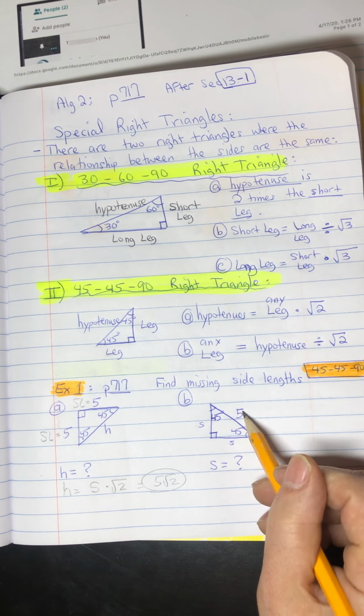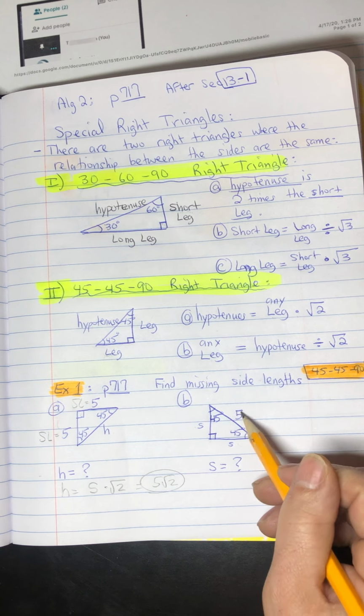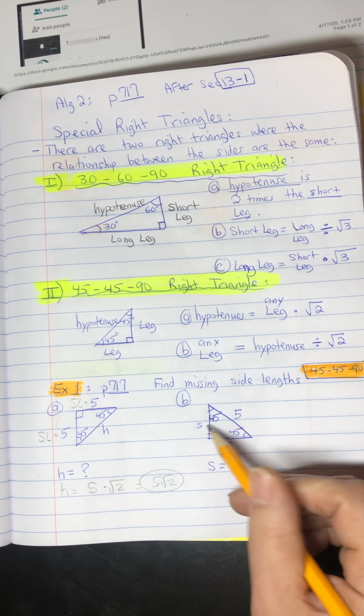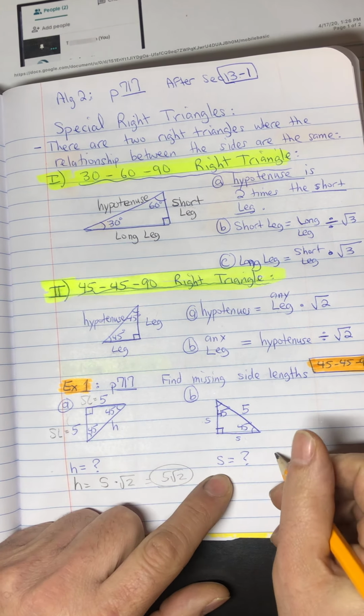This happens to be what? The hypotenuse, correct, because it's the side opposite the 90 degree angle. Well, given the hypotenuse, how do I find the short legs? Well, the short legs are shorter than the hypotenuse, so I'm either going to multiply by the square root of 2 or divide by the square root of 2. Since it's shorter, I'm going to divide by the square root of 2.